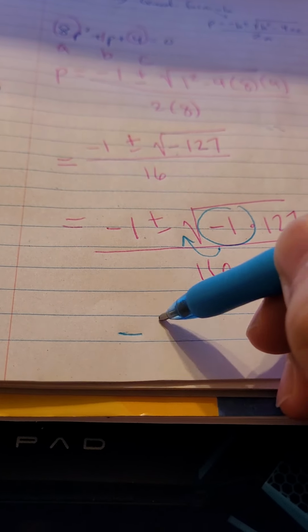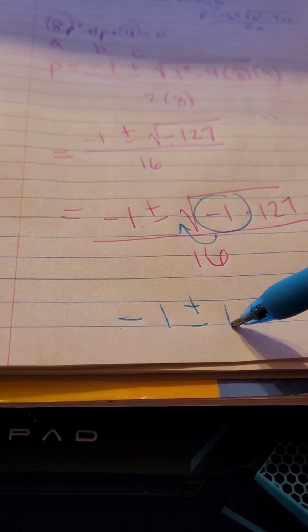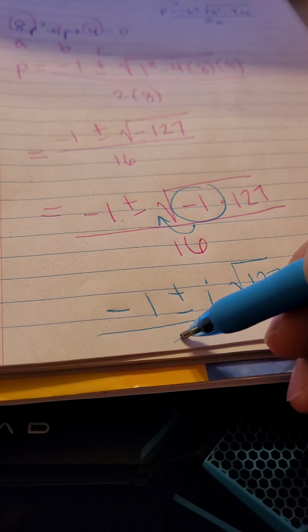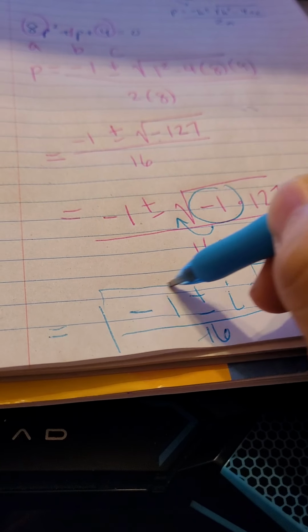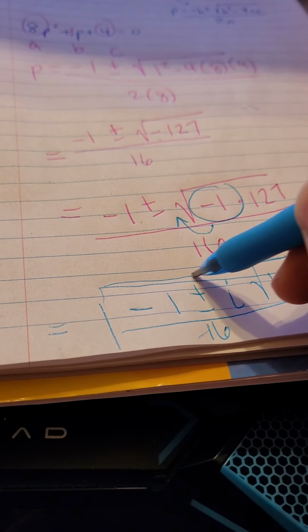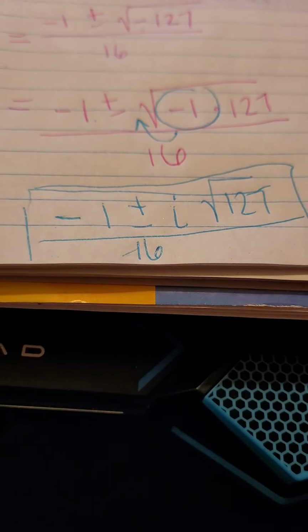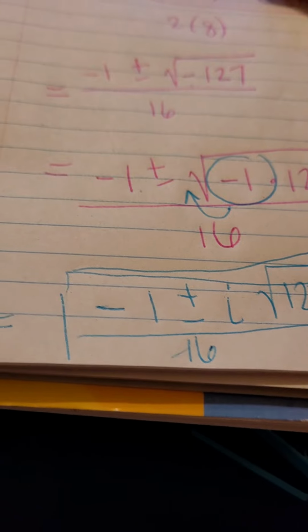So your final answer is negative 1 plus or minus, which represents the two numbers, but just in a compact fashion, i times the square root of 127, all over 16. These would be your two complex solutions. Okay, so that quadratic up there has these complex solutions, meaning the parabola is not crossing the x-axis. So let's keep it going. We got a couple quadratics to do.